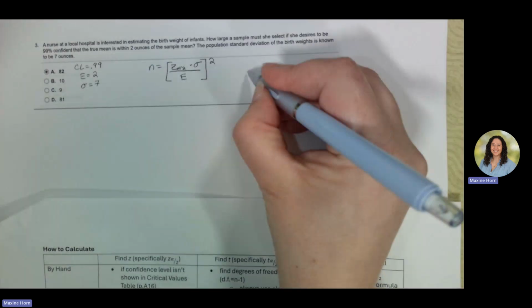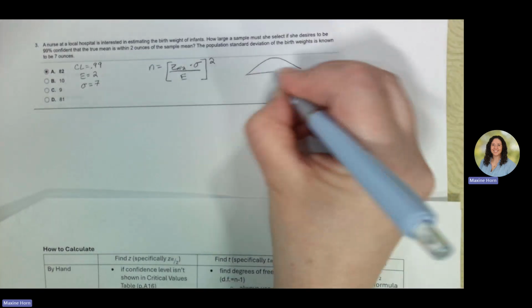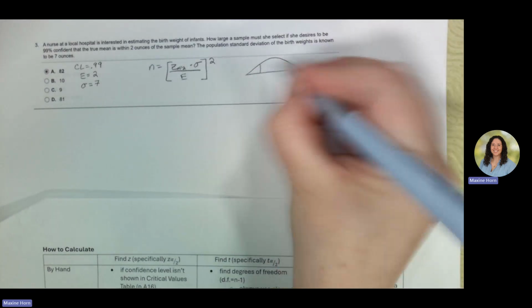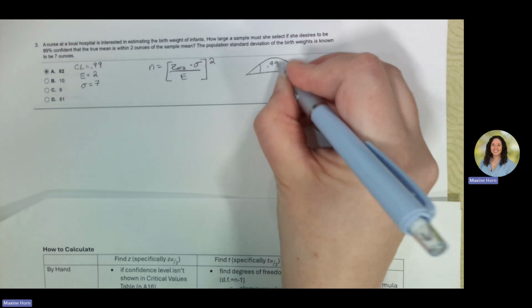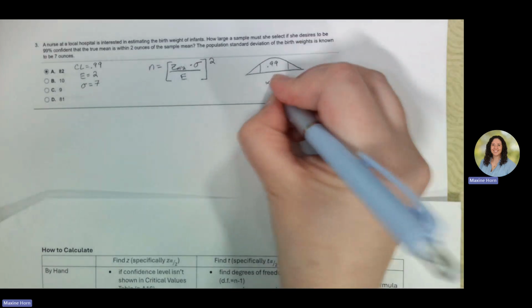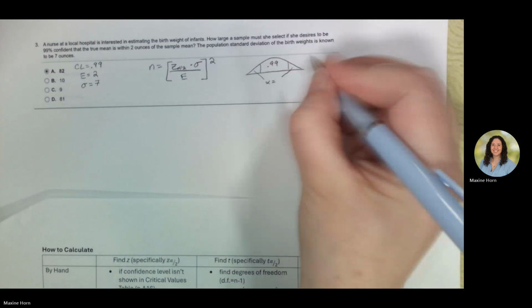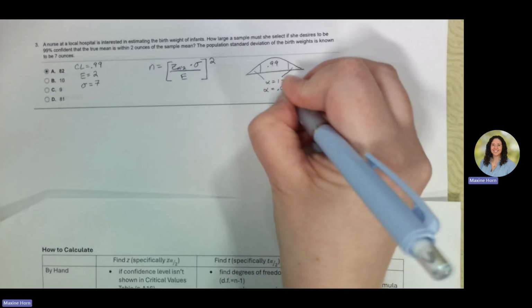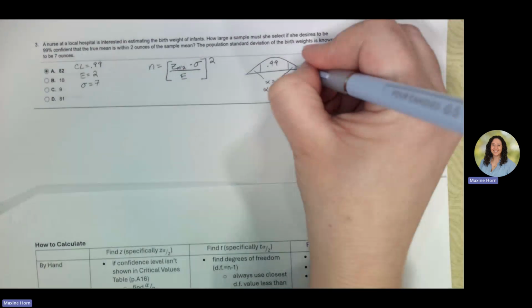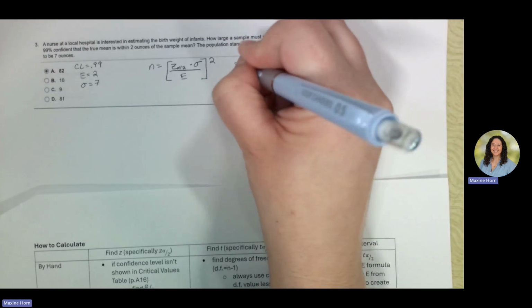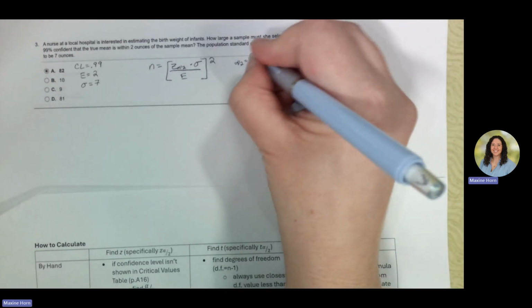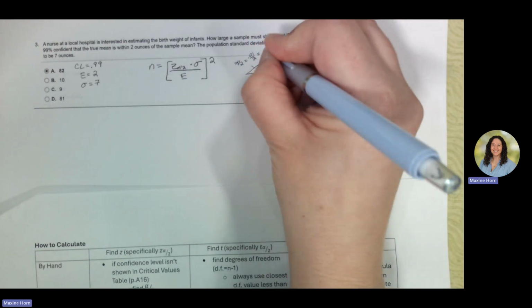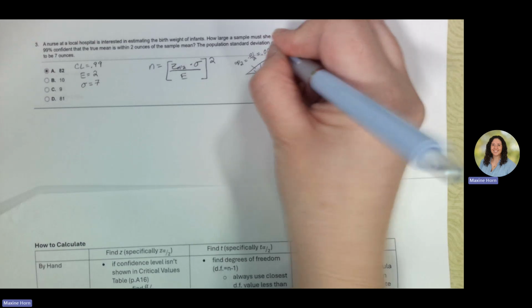So if our confidence level is 99%, what we're saying is that the area in the center is 0.99. So our alpha is 1 minus 0.99, so 0.01. So the area in each individual tail is alpha halves, which is half of alpha, right? 0.01 divided by 2, so 0.005.